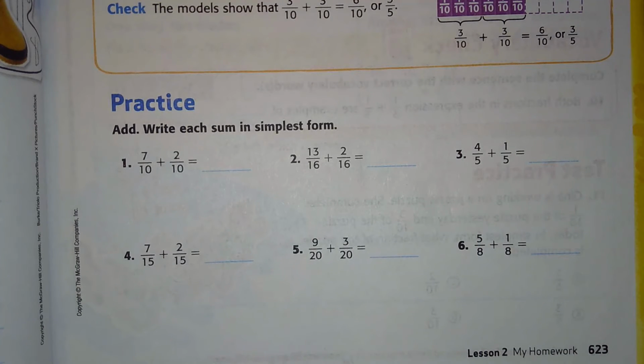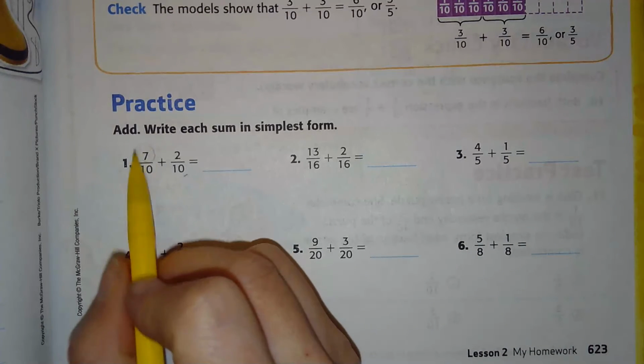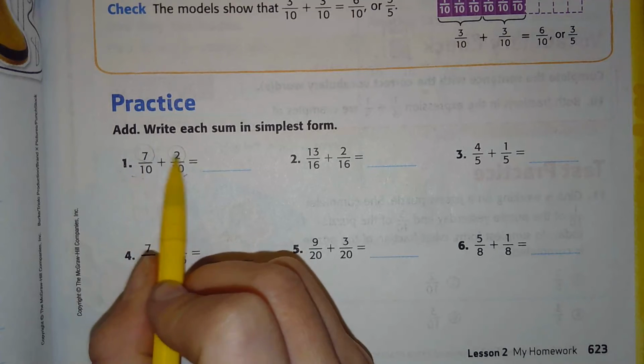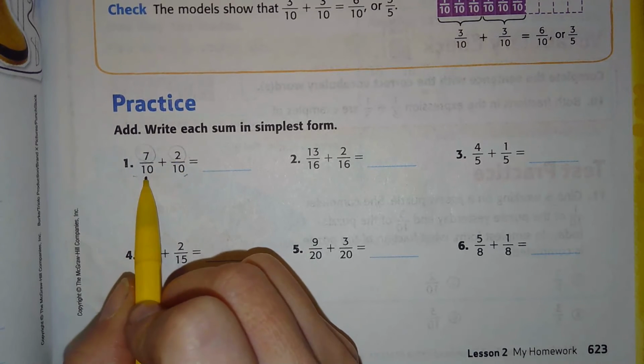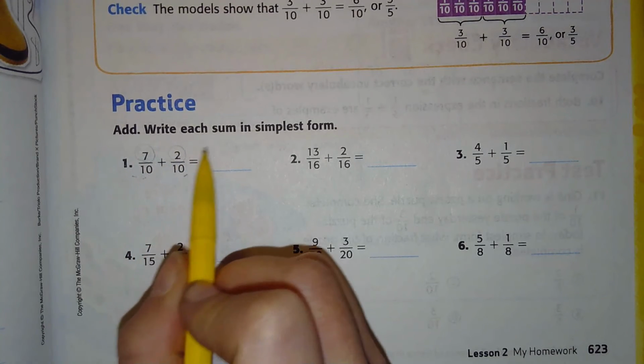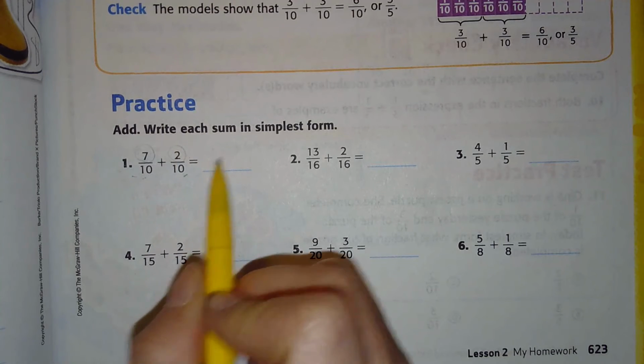So then all you need to do is figure out how many total pieces you have when they are that size. The size of the pieces will never change, so your denominator will never change. You do change the amount of pieces that you have. So you had 7 of these pieces. You have 2 more of those pieces, so you have a total of 9 of those pieces.